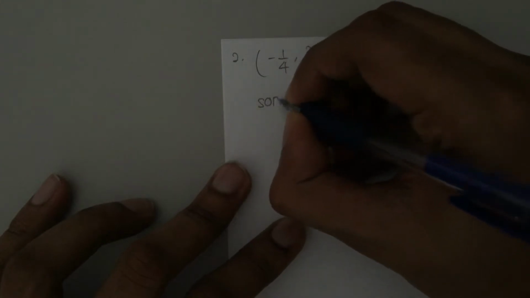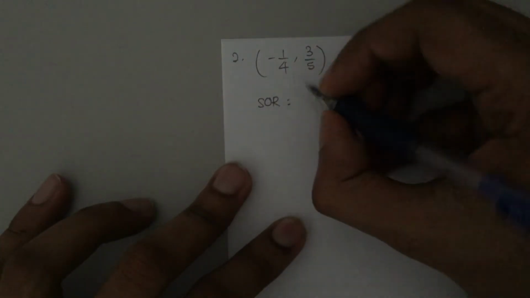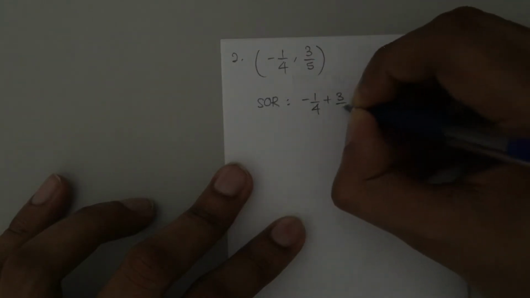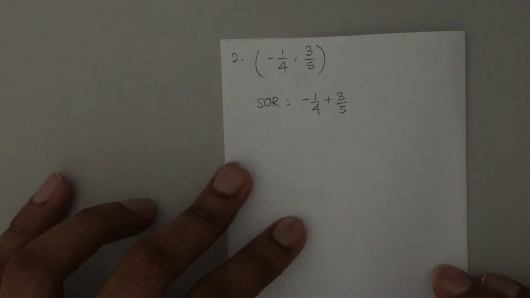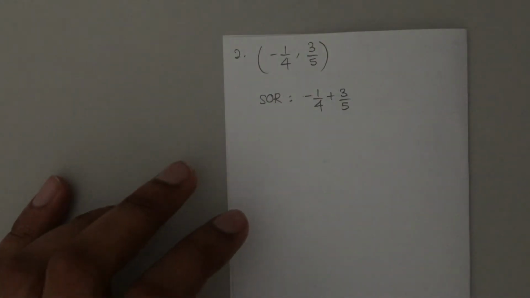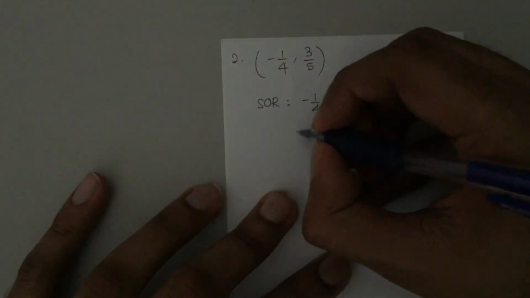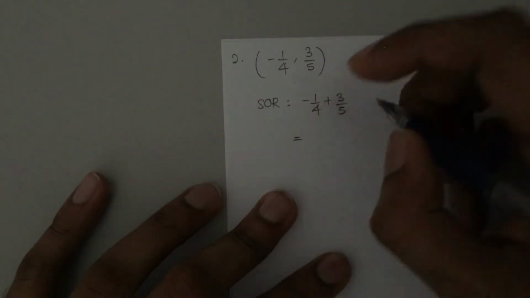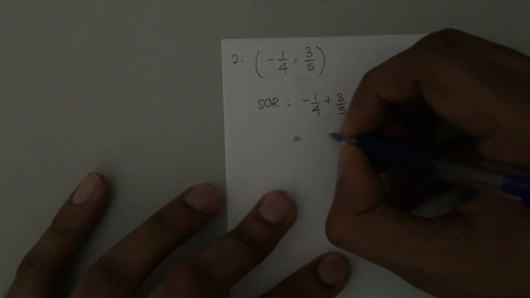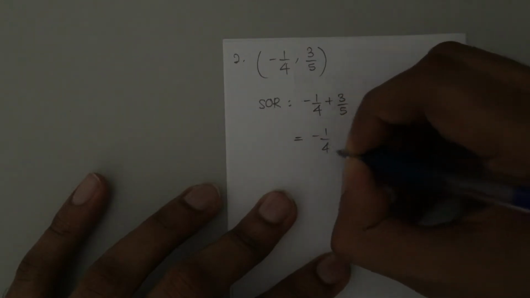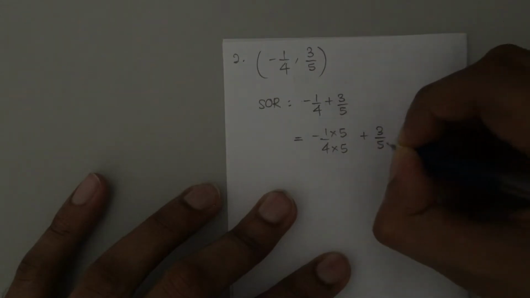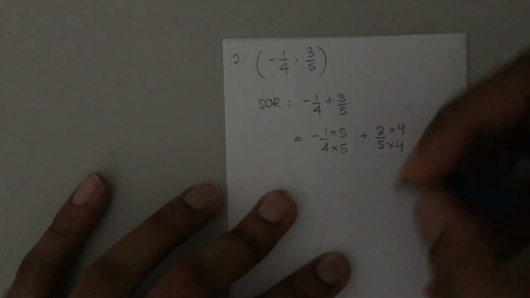First step, find the sum of roots. Sum of roots is equal to negative 1 over 4 plus 3 over 5. So you try to make the denominator the same. From here you get negative 1 over 4 times 5 over 5, plus 3 over 5 times 4 over 4.